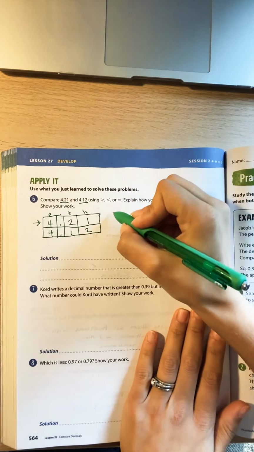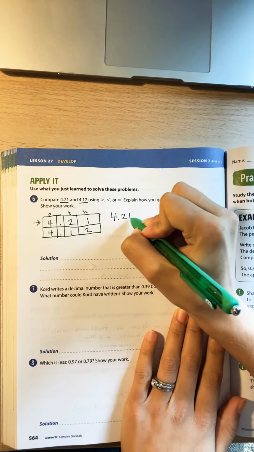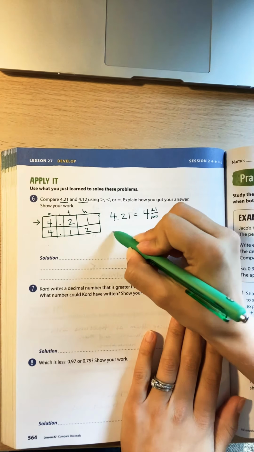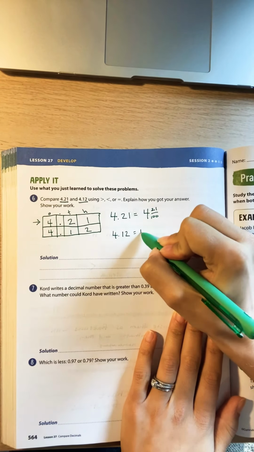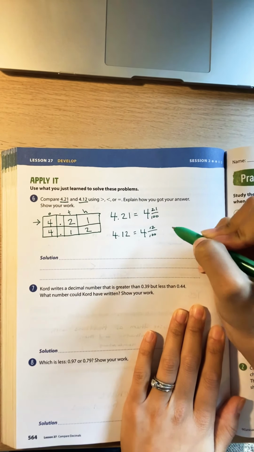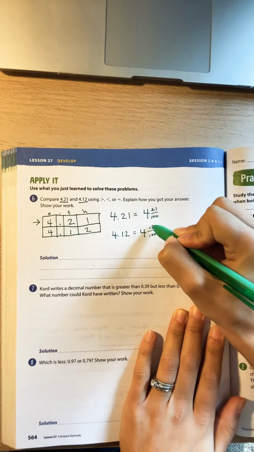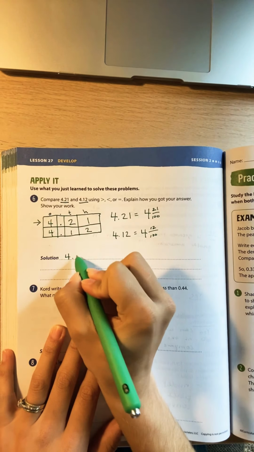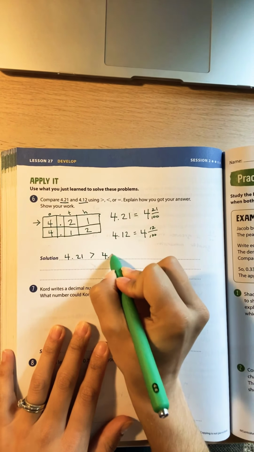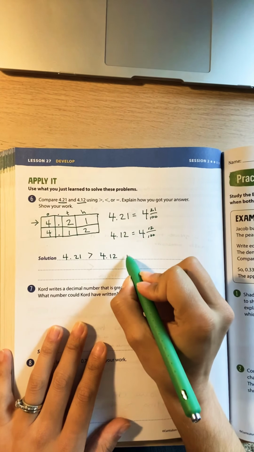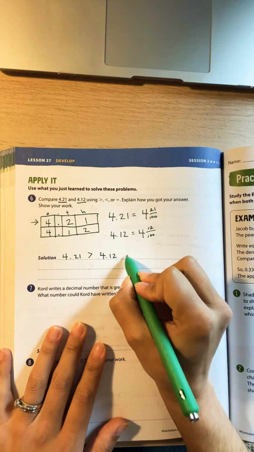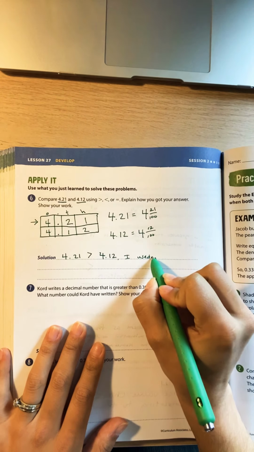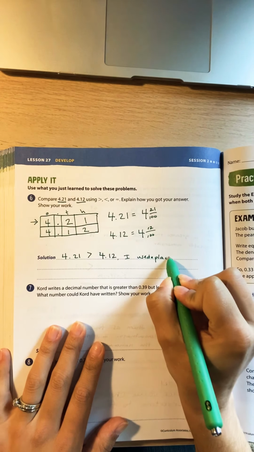Okay, I could also convert them to fractions. 4 and 21 hundredths is 4 wholes, 21 hundredths. 4 and 12 hundredths is 4 and 12 hundredths. 21 in my numerator is greater than 12 in my numerator. So, using symbols, 4 and 21 hundredths is greater than 4 and 12 hundredths. Explain how you got your answer. I used a place value chart. I forgot the A. I used a place value chart.